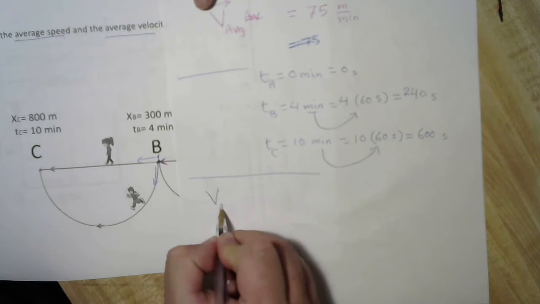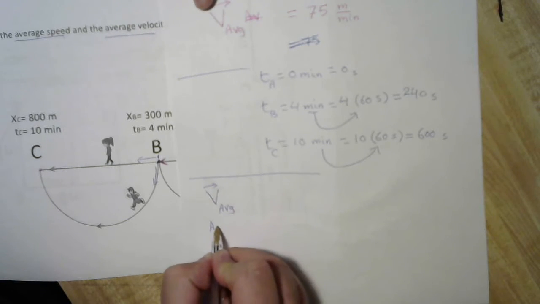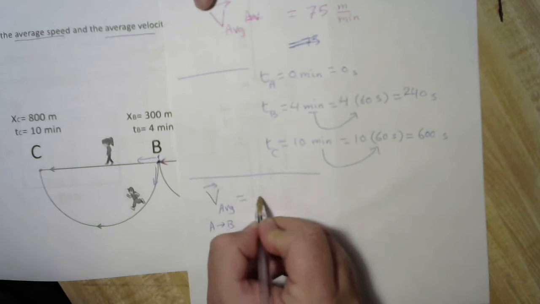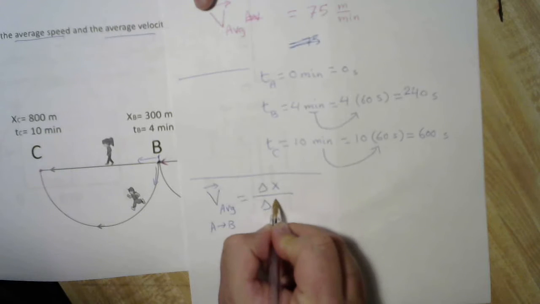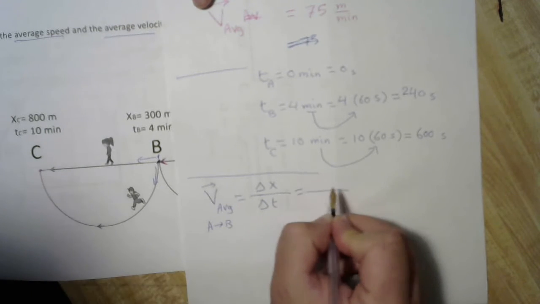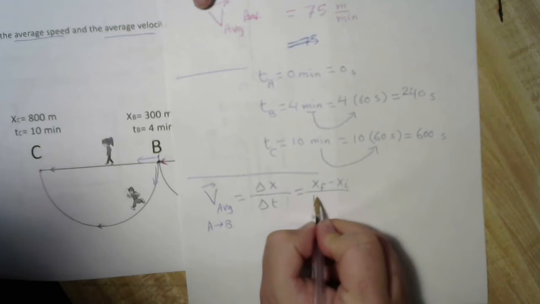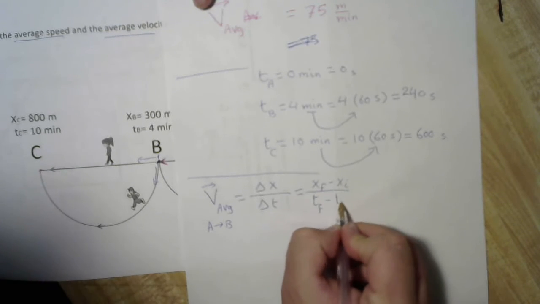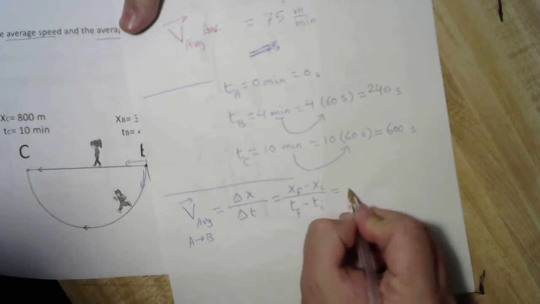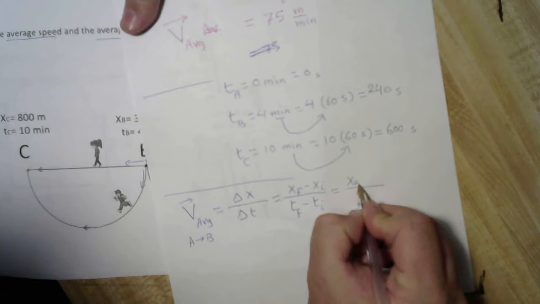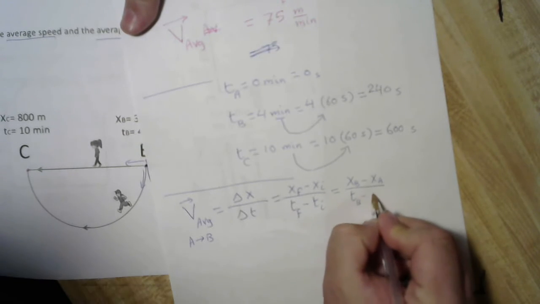V average from A to B is equal to delta X over delta T, which is equal to X final minus X initial over T final minus T initial, which is also equal to XB minus XA over TB minus TA.